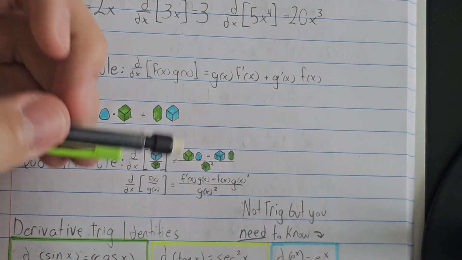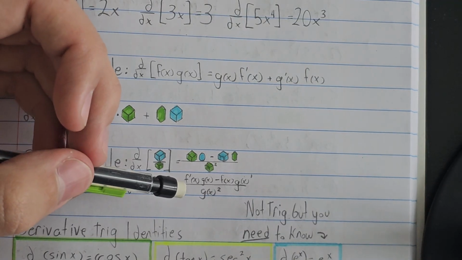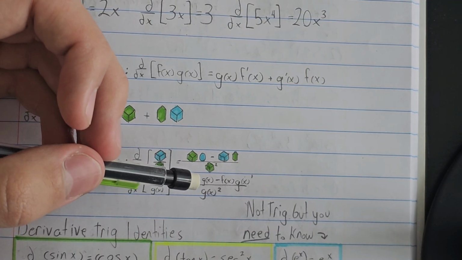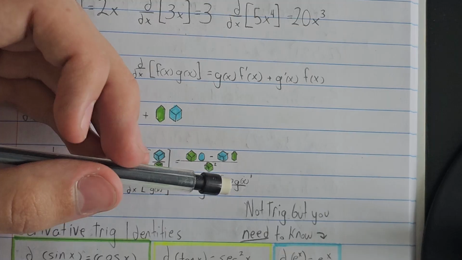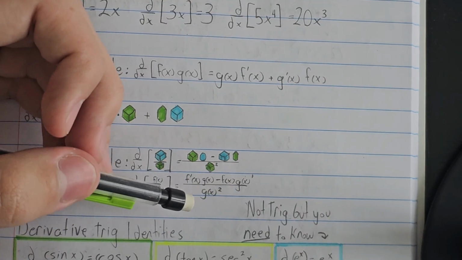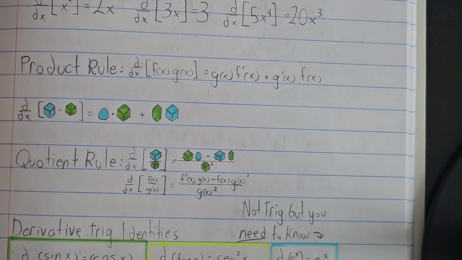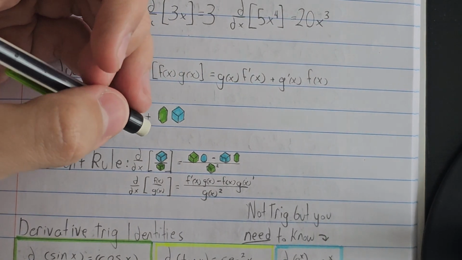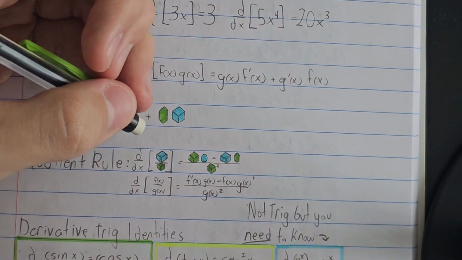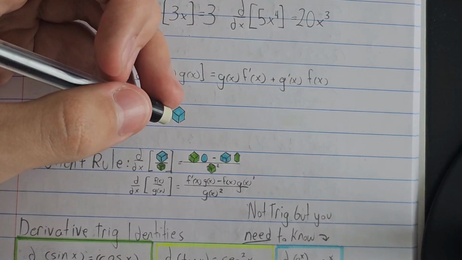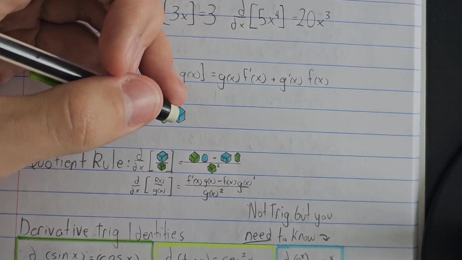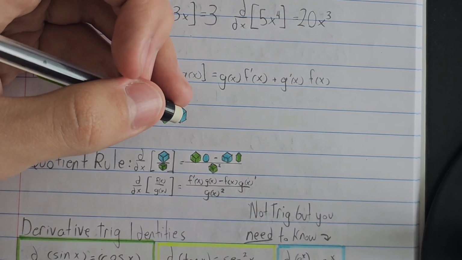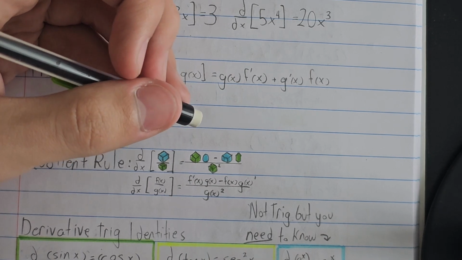Quotient rule is a little bit similar. You have f of x over g of x: f prime of x times g of x minus f of x times g prime of x, over g of x squared. Or in the Minecraft terms, it would be the derivative of diamond block over emerald block would be emerald block times diamond minus diamond block times emerald, over emerald squared, or emerald block squared.